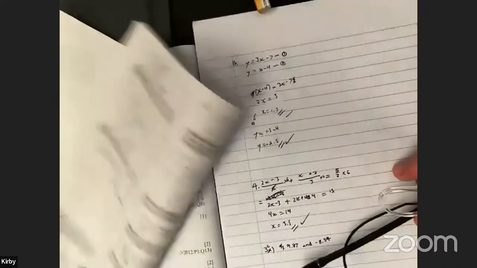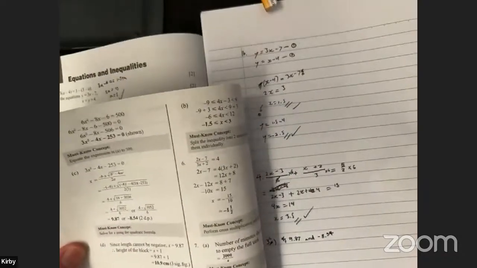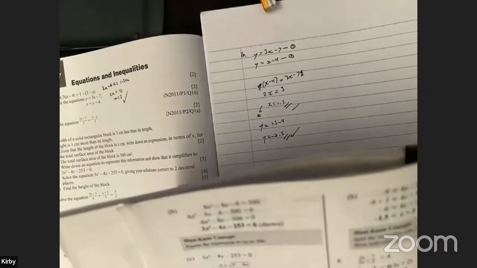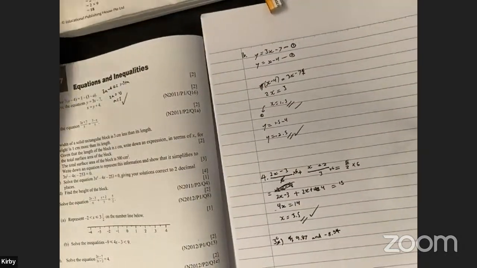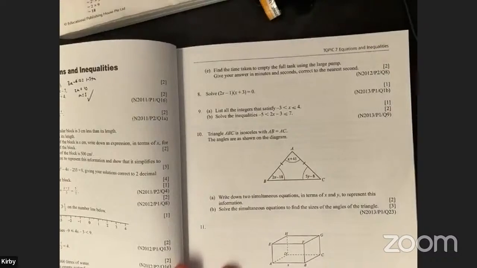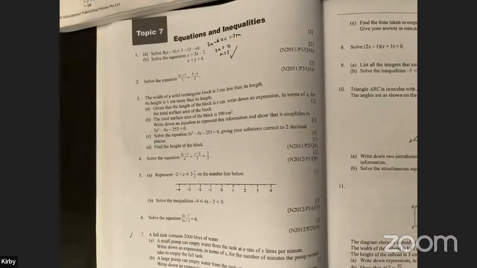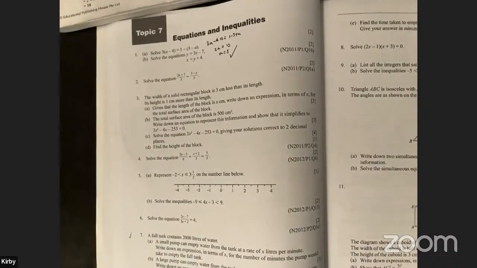Is it correct, Kirby? Okay, so for now, let's assume that you get 2 marks out of 4 marks. Show me the left page. You're gonna do the question 5, the inequality one, and question 6.